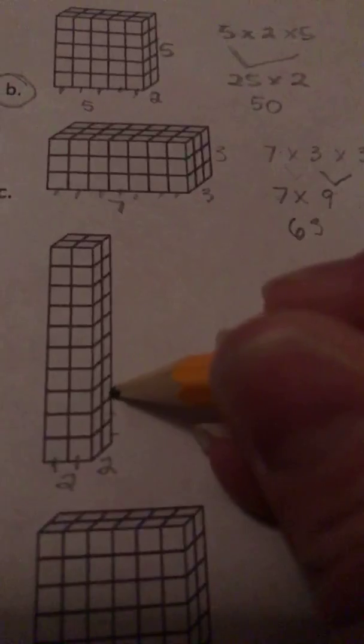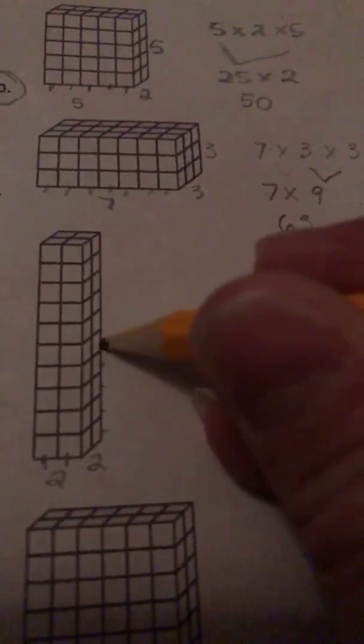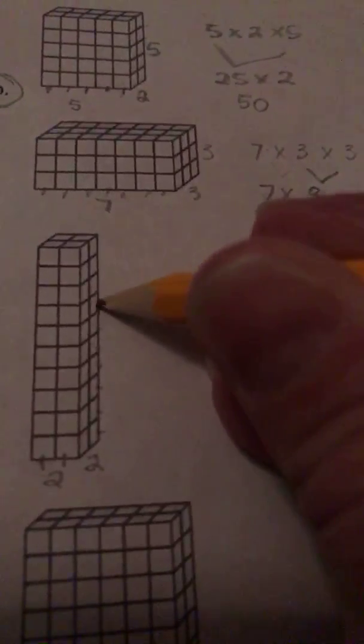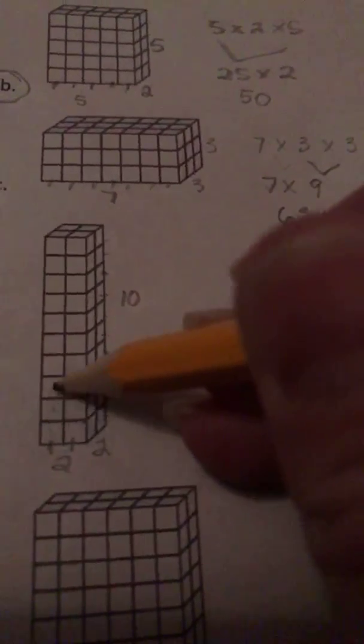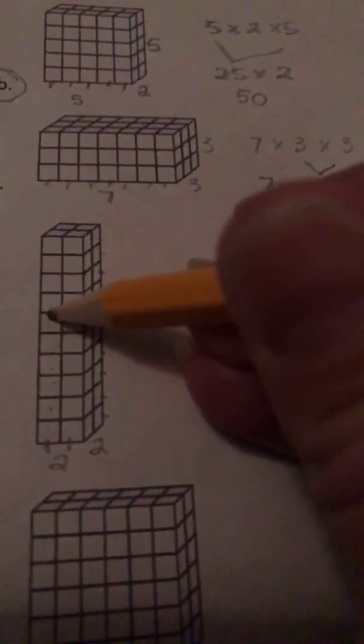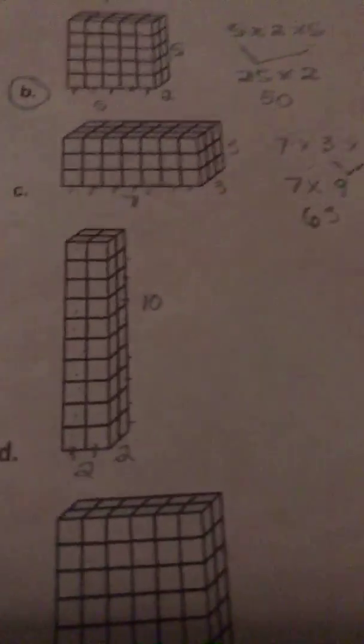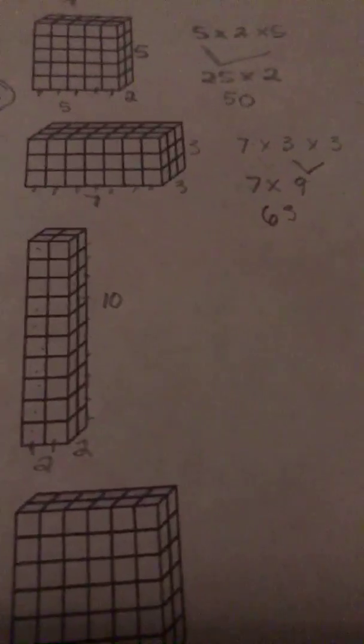1, 2, 3, 4, 5, 6, 7, 8, 9, 10. Boom. Hopefully that's right. I'm going to double count it just to make sure. 1, 2, 3, 4, 5, 6, 7, 8, 9, 10. Boom. Yeah, perfect. 2 times 2 times 10.